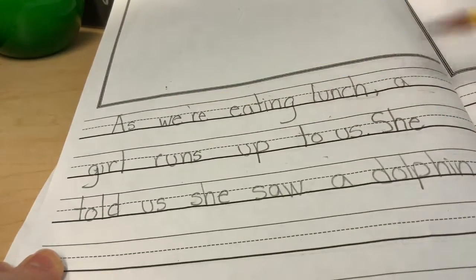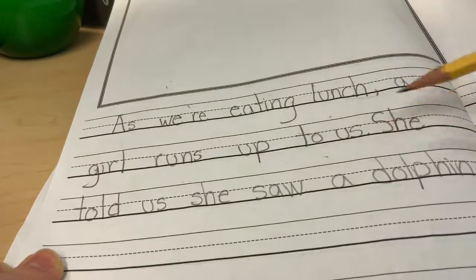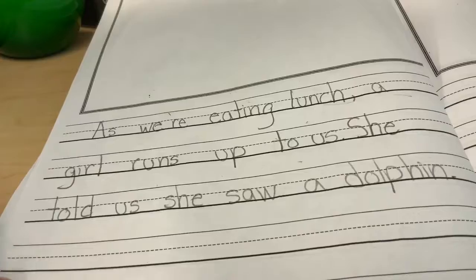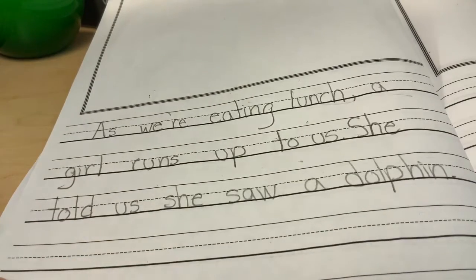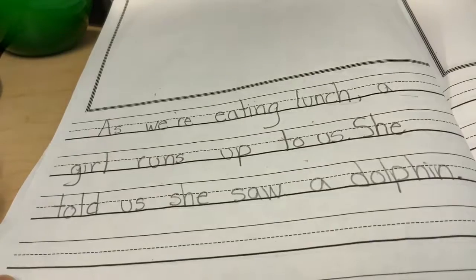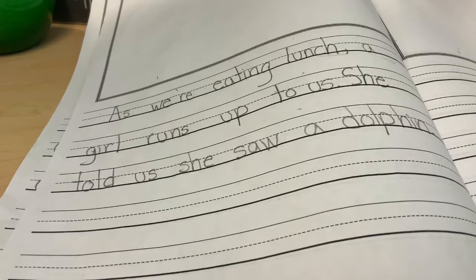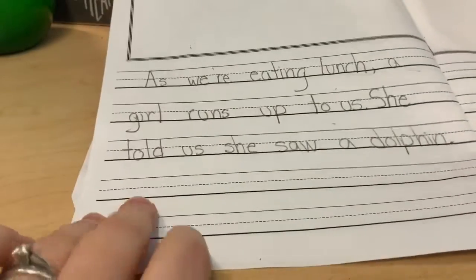As we're eating lunch, a girl runs up to us. She told us she saw a dolphin. I don't have anything funny yet. Maybe I can add something funny here about the dolphin. Let me do some thinking. I know. What if I made the dolphin in the story splash us with water? That didn't actually happen to me, but this is a fiction story, so I can add something that's fake. Let's see, how would I write that?